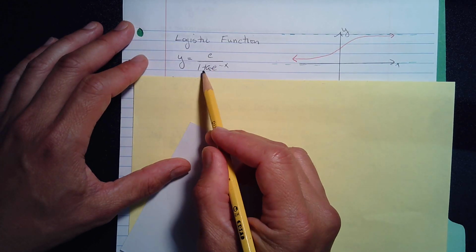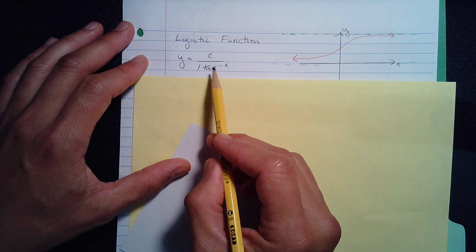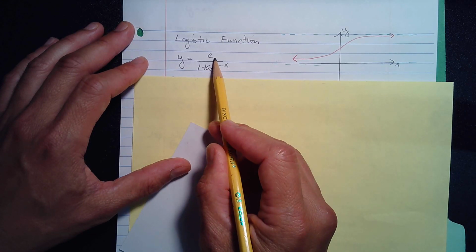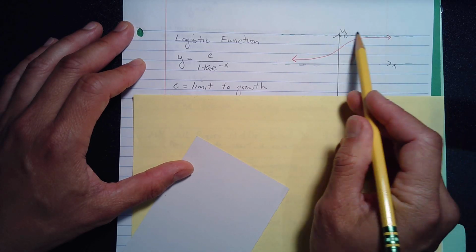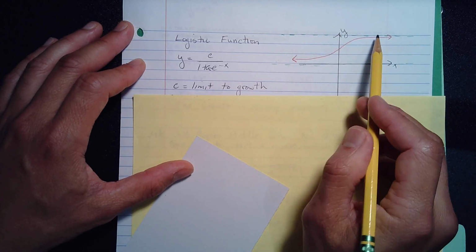Y equals c over 1 plus a e to the negative x. A is our initial. C is now our limit to growth. So that's what C is. It's right here. It's this upper horizontal asymptote.